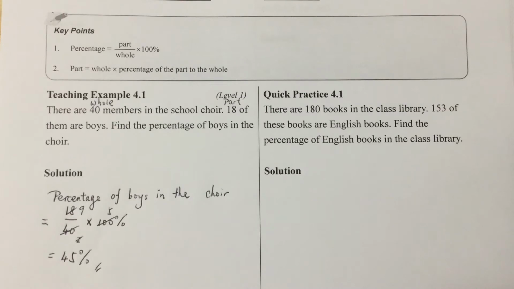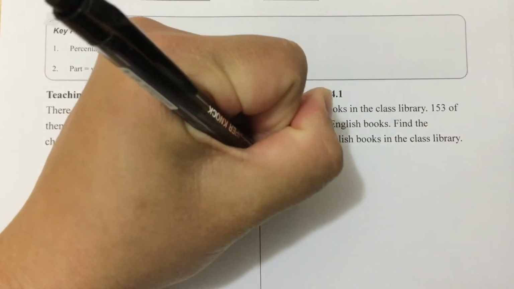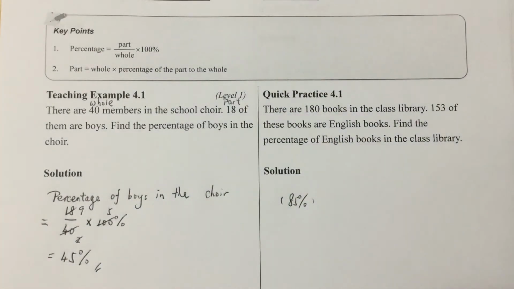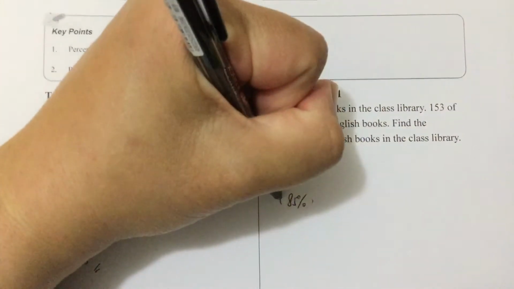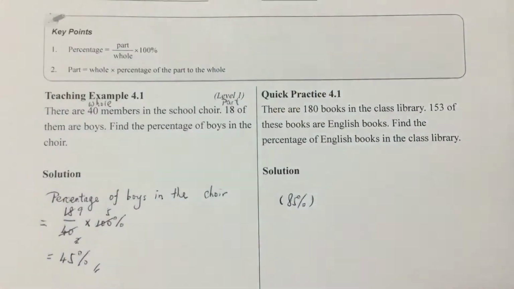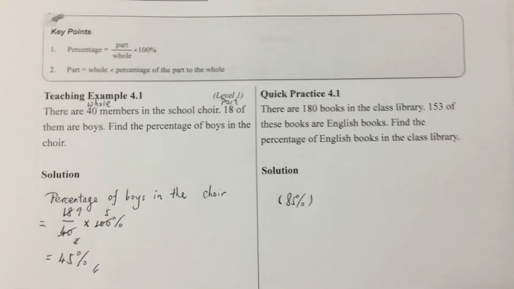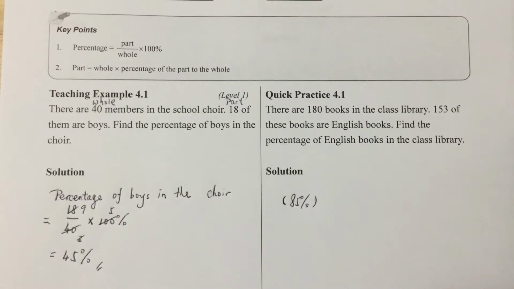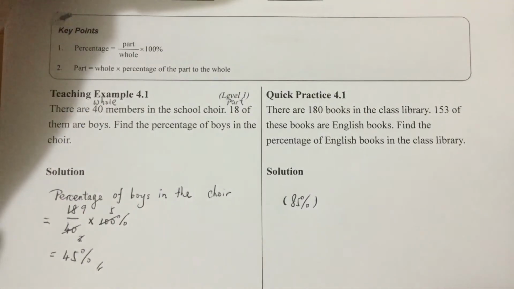Okay, the answer of this quick practice is 85%. I will not tell you how to calculate it, so you can try it if you cannot get the correct answer, so that you can do it by yourself. Once again, this is 85% with the bracket. Okay, this is the answer. Now, we will go to the next page.